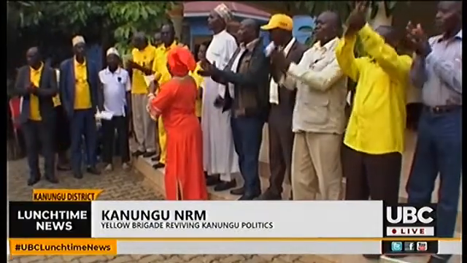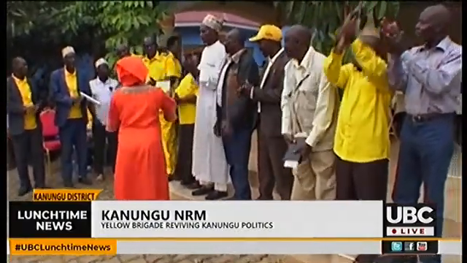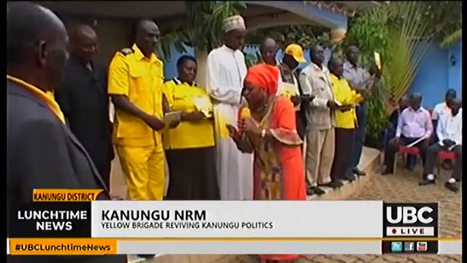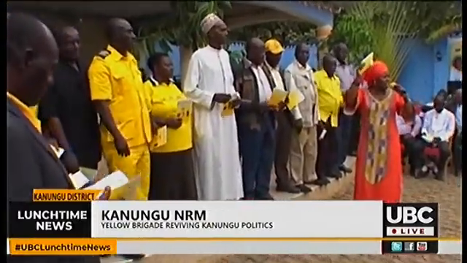The area's hope is now hinged on the Yellow Brigade that is now traversing the district, arousing the political spirit, mainly the love for the National Resistance Movement. For Kanungu, for the whole Uganda even, to support His Excellency Yoweri Kaguta Museveni for the coming election, because in Kanungu we have already mobilized the people to support, but the whole country we appeal at least to support His Excellency Yoweri Kaguta Museveni for this coming election. The National Resistance Movement Party had an average performance in the area in 2016, a situation that has endeared some opinion leaders in the area to reinforce their mobilization strategy.